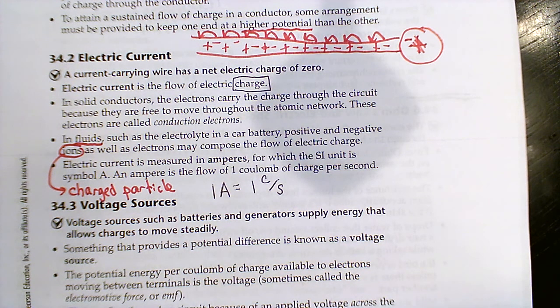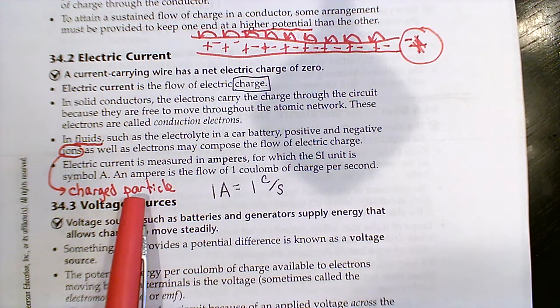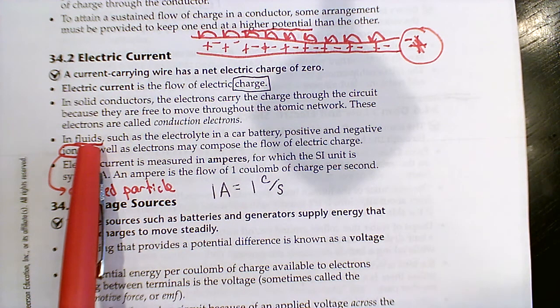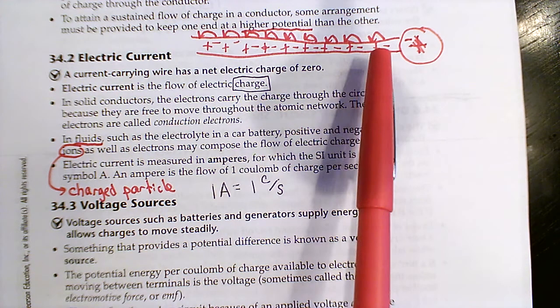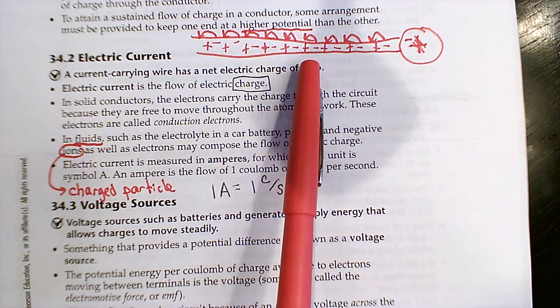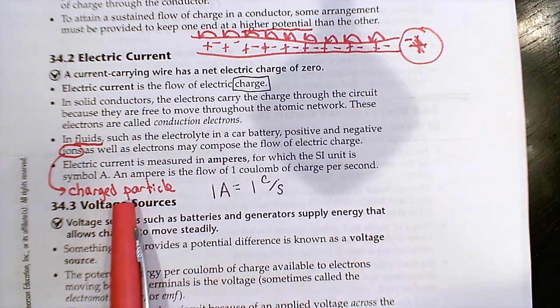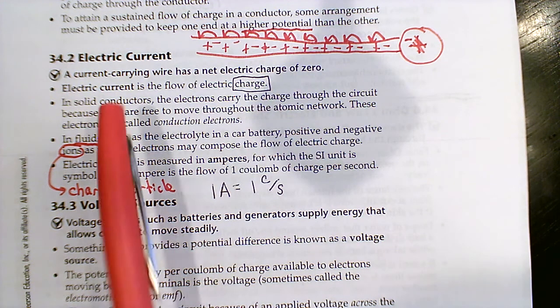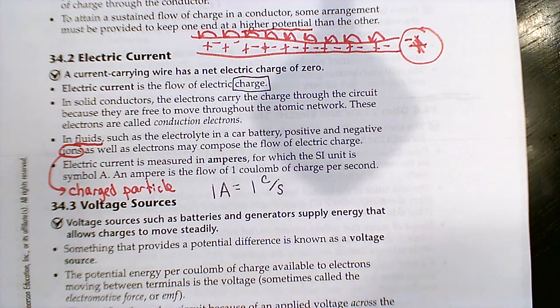So I could have an entire charged particle move in the fluid. It's not really the same as electrons jumping from atom to atom to atom, but it's still a charge that is moving, so it'd be considered electric current.